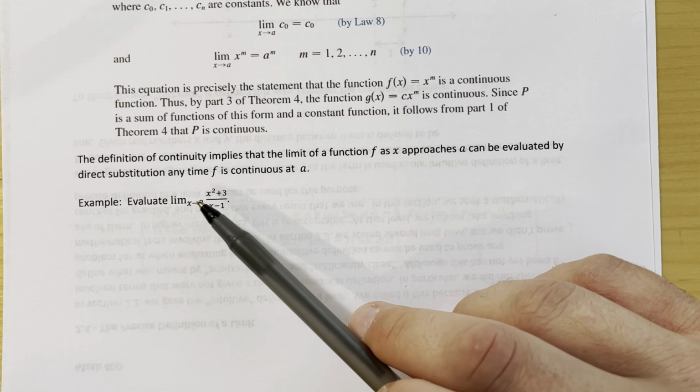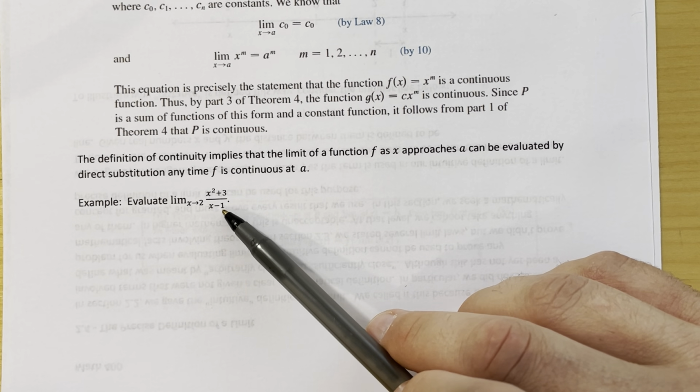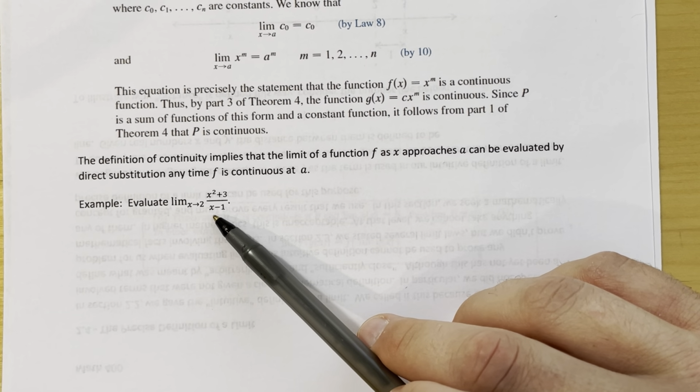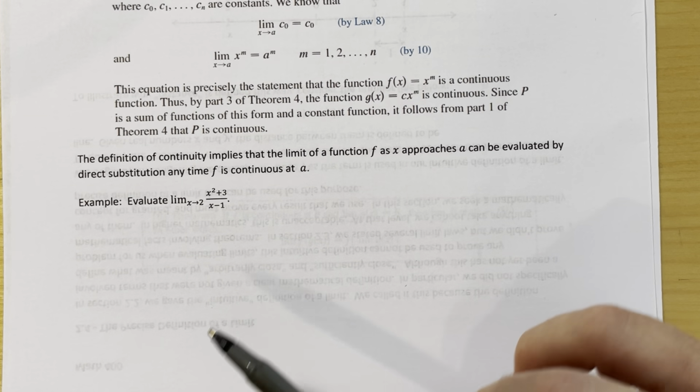Well, yes, it is, because the only place that we have to look to find out where a rational function is not defined is the denominator. And I can see from this that the only place where this function is not going to be defined would be when x is equal to 1. There's no issue when x is equal to 2.